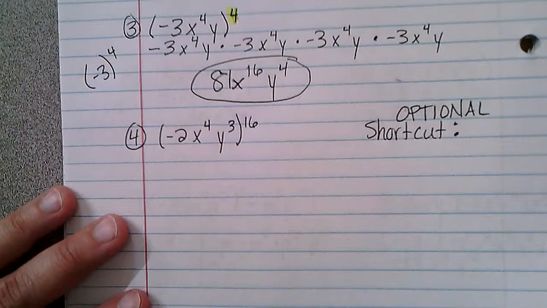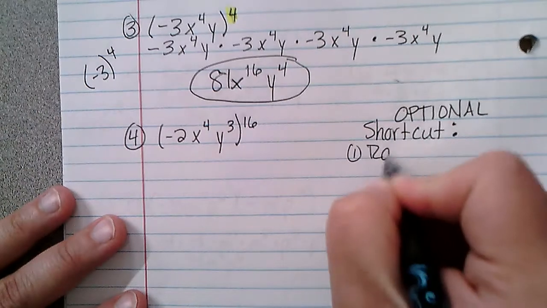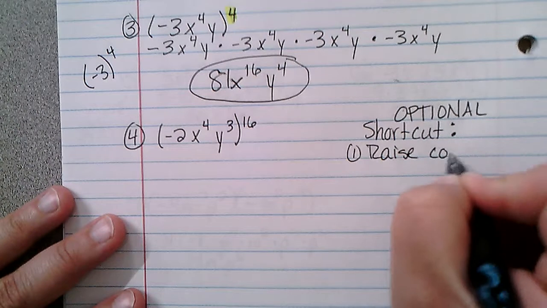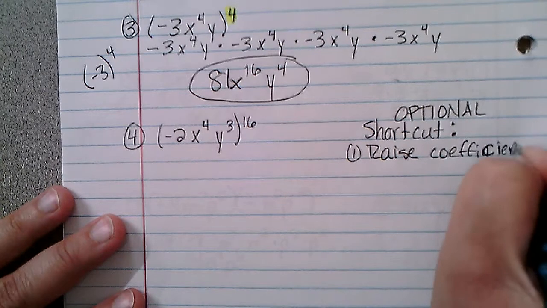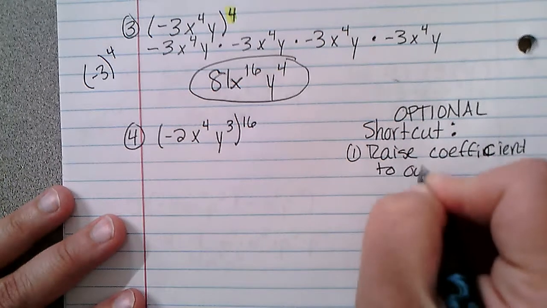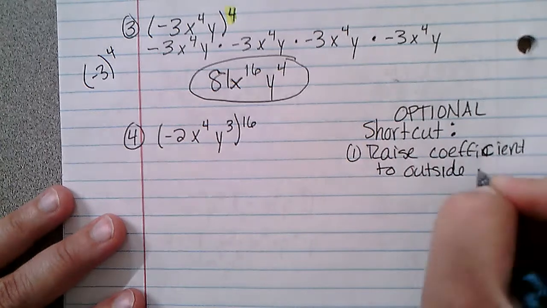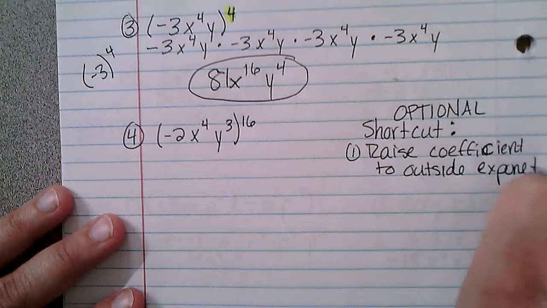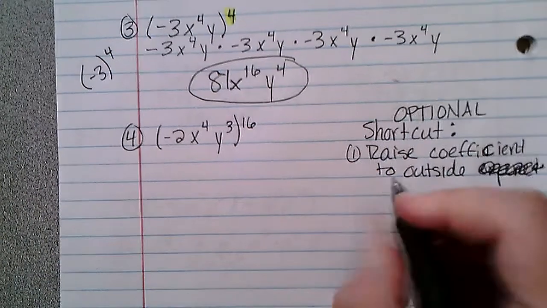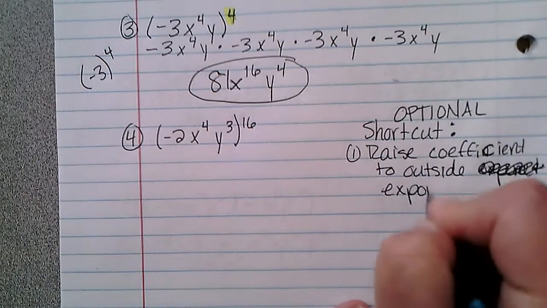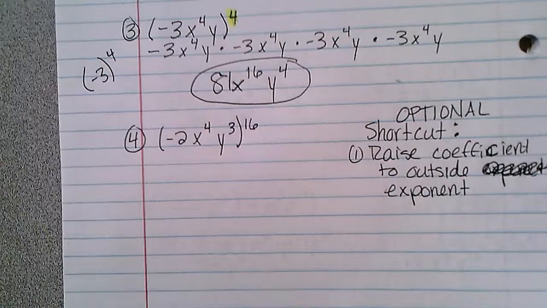Okay. So we raise the coefficient to the outside exponent. Y'all, I can't spell today. That's okay though. It's fixable.